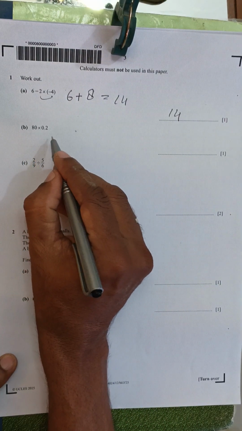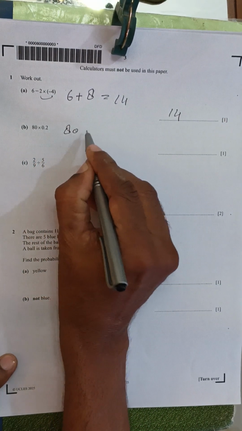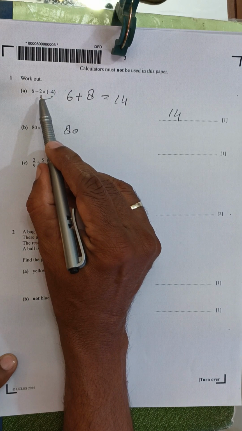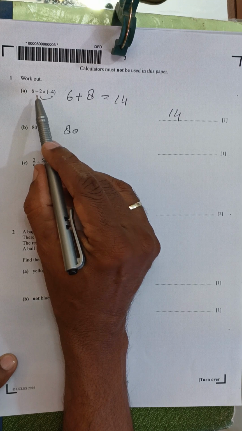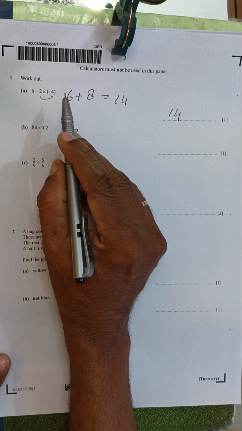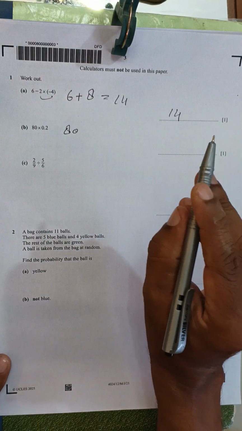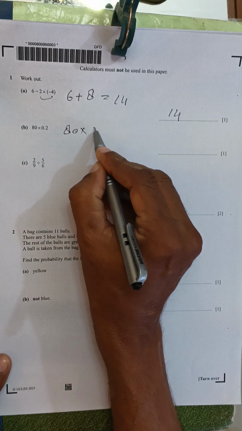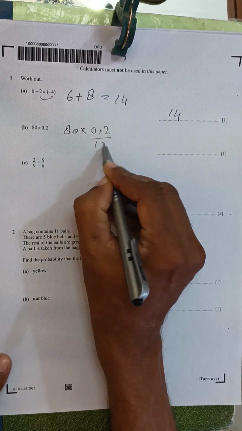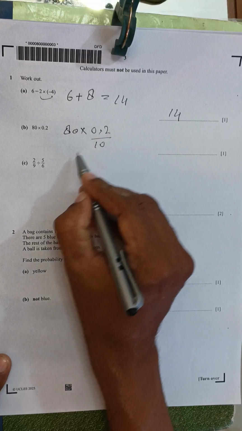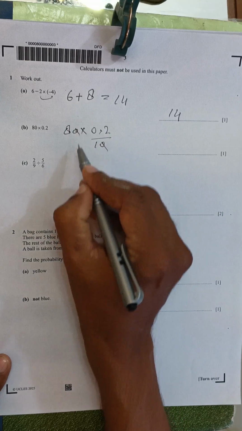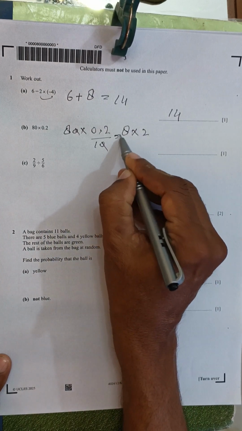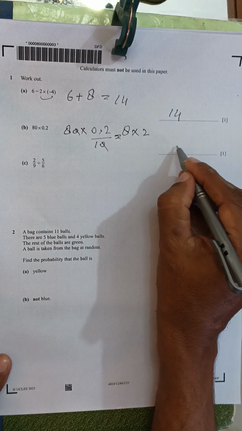Now look at this question. Again multiply this one. Minus plus, 2 fours are 8. 8 plus 6 is 14. Okay, right? So 80 multiplied by 0.2. We can convert 0.2 into a whole number, so it is 2. Remove the 0 by 0, so you will have 8 multiplied by 2, so 2 8s are 16.